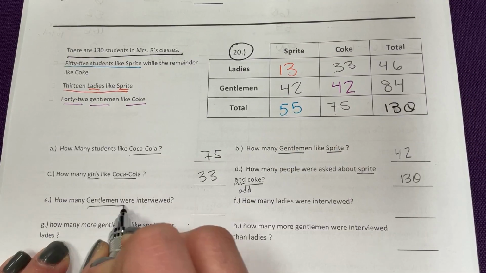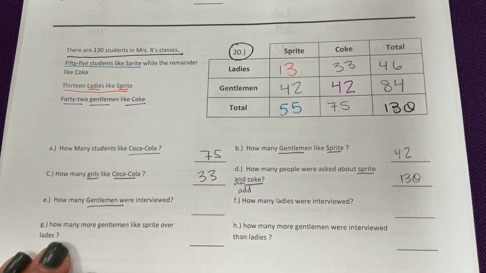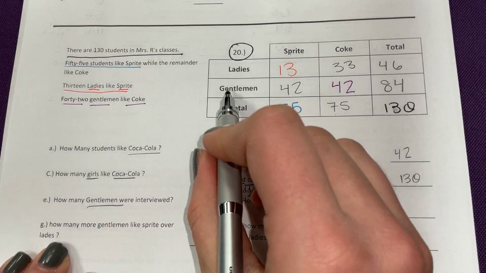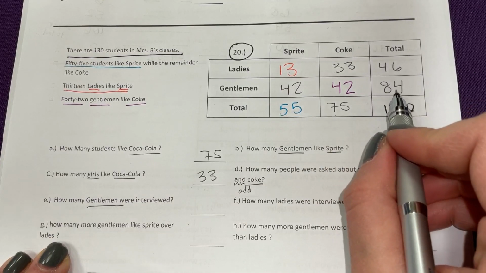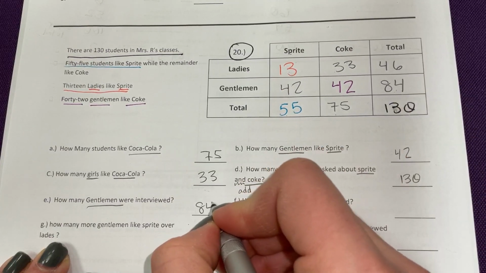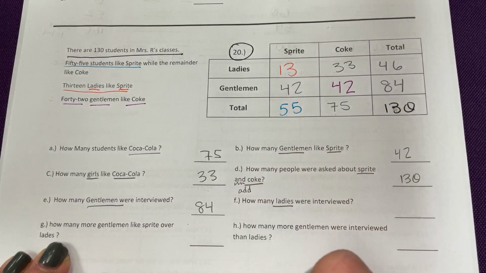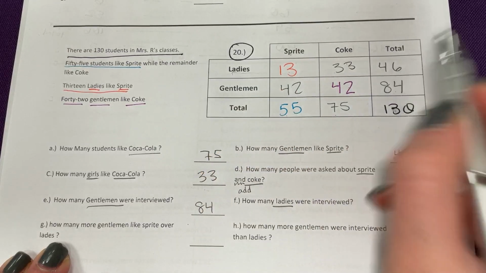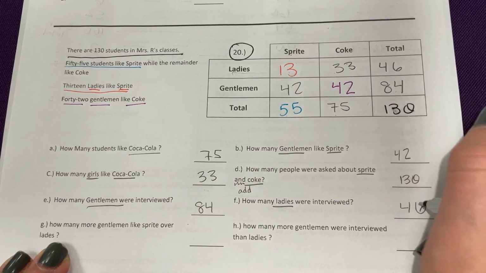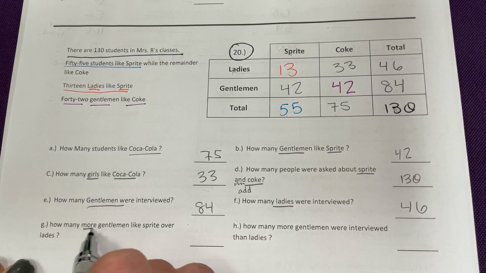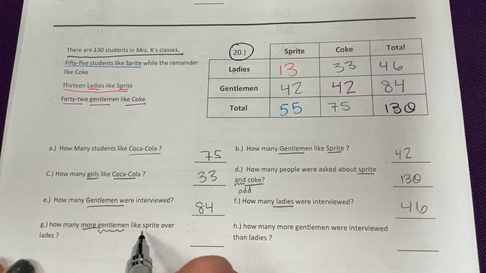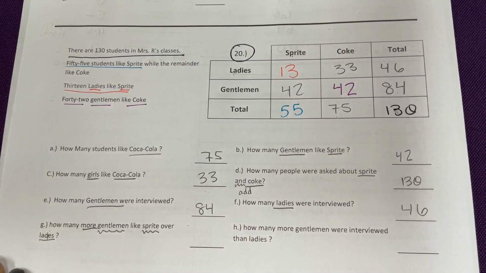How many gentlemen were interviewed? So we're just talking about gentlemen, so we're looking at the total for gentlemen, and the total for gentlemen is 84. How many ladies were interviewed? So again, we're talking about just ladies, so we want to look at the total, and the total for that is 46.